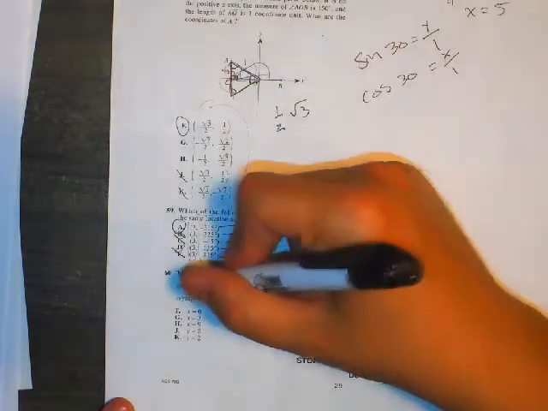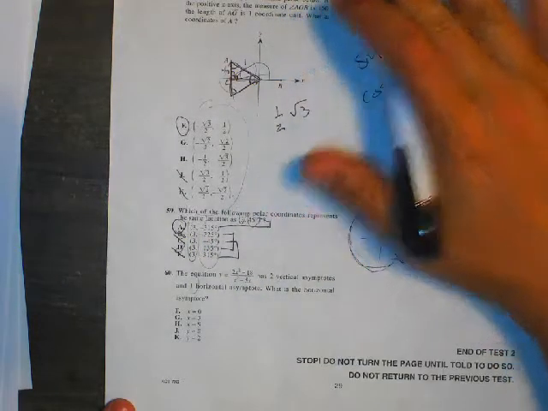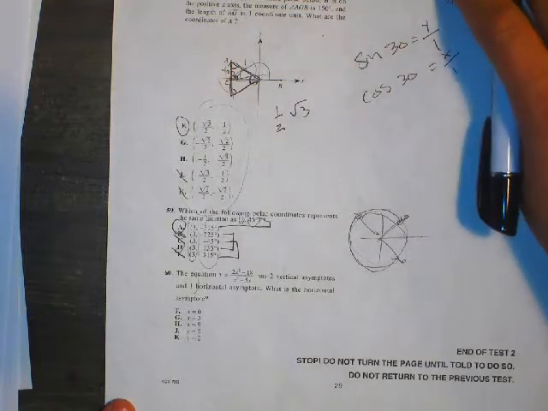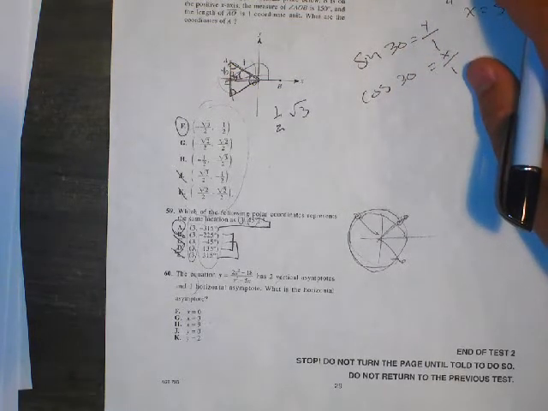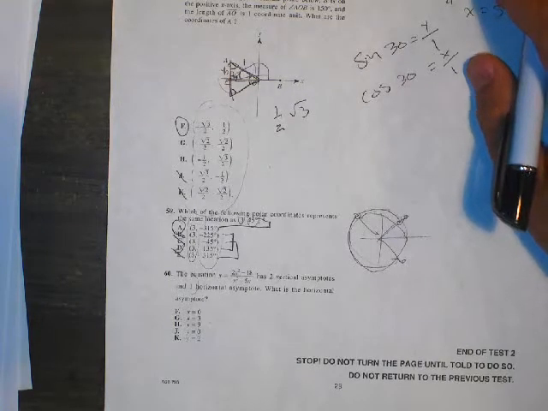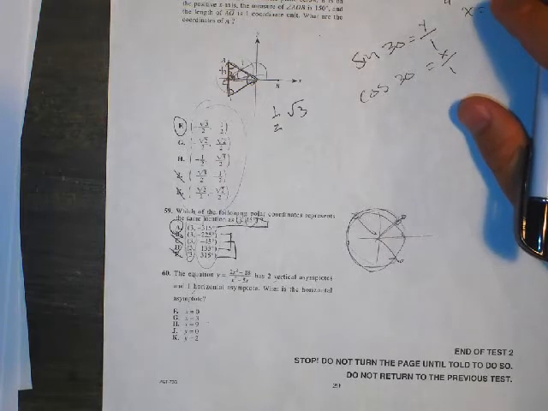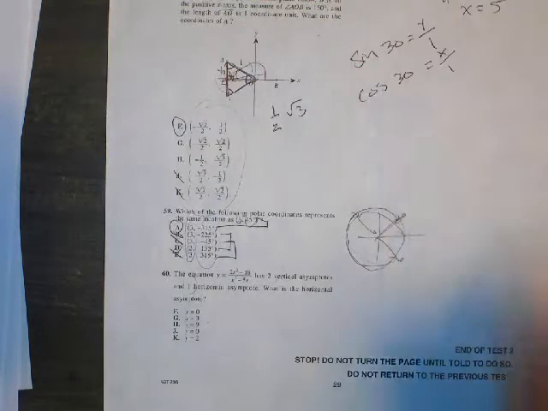I'm starting here, going all the way around to 315 would end me at the same position as going up to 45 ends me. Going positive to 315, that's not the same. Positive 135 is not the same. Negative 225 is not the same. These two are the same, and these two are the same, and those two are the same. So A is our answer.